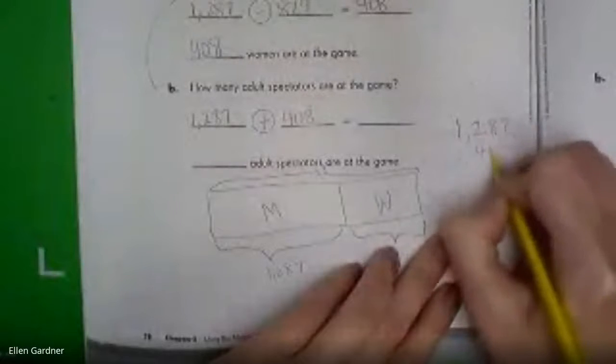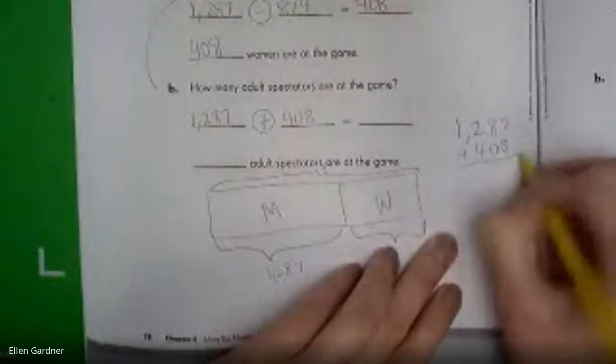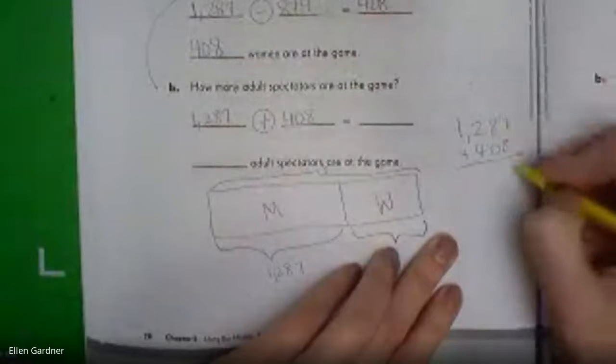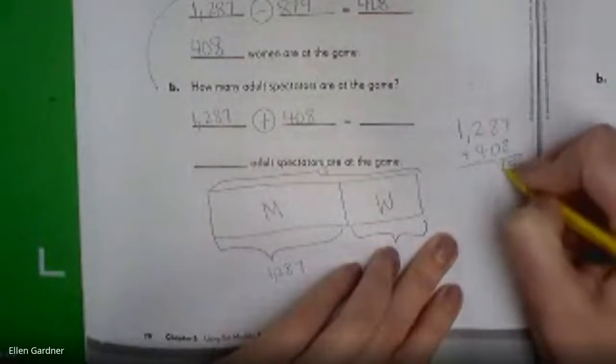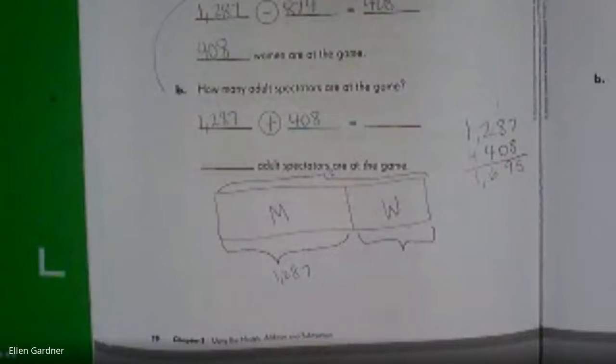we can do the math along the side here. 1,287 plus 408 equals 1,695. Your answer will go in your answer sentence.